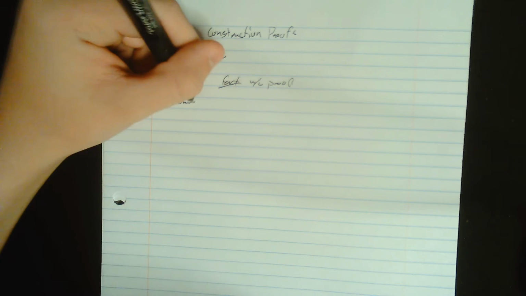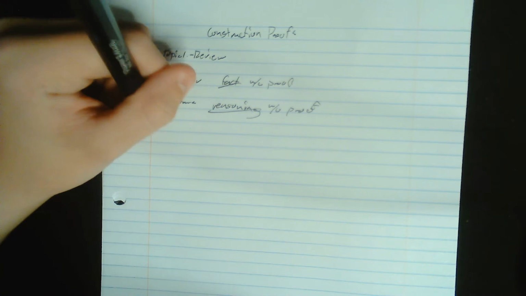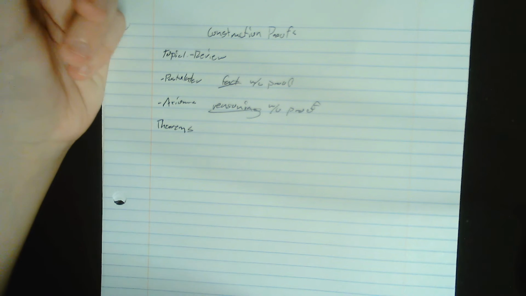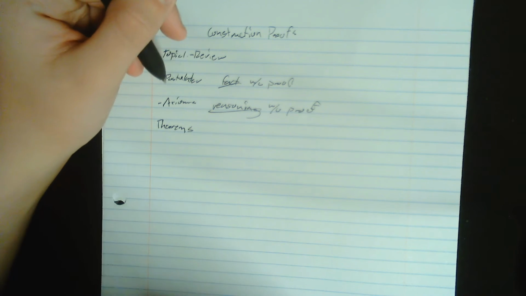There are things we can use for our proofs. So there are postulates, axioms, and theorems. So postulates are statements of fact. They're factual statements without proof. Axioms, on the other hand, are statements of reasoning without proof. And then lastly, theorems are basically their conclusions based off of either axioms, postulates, or other theorems.